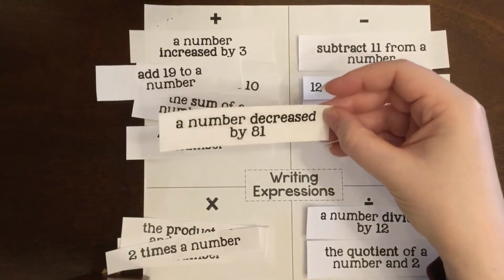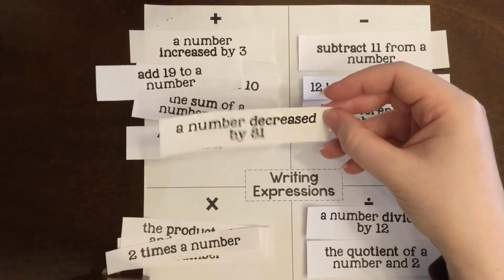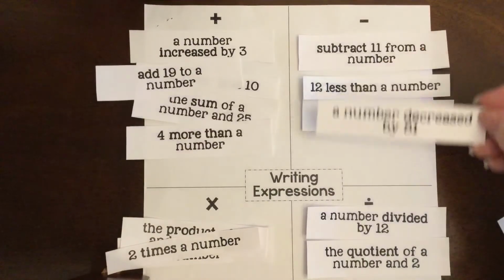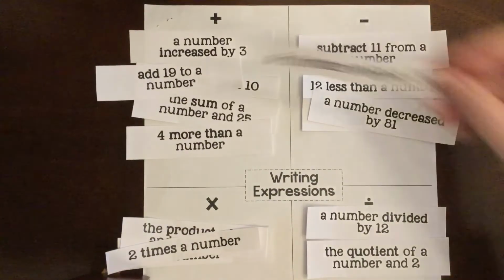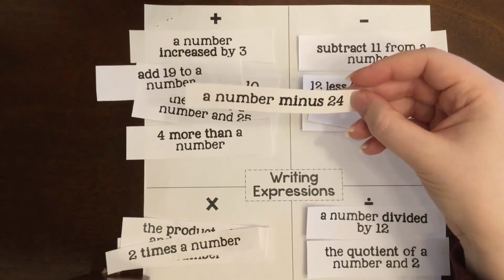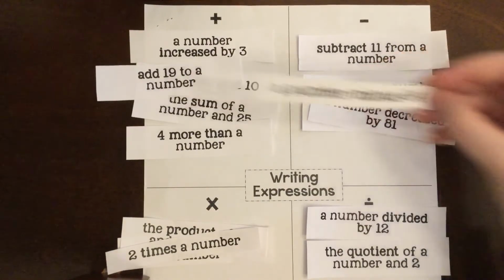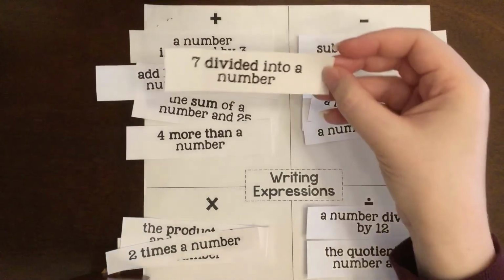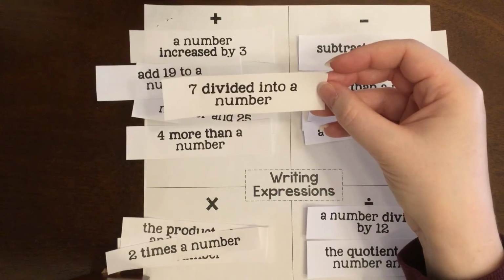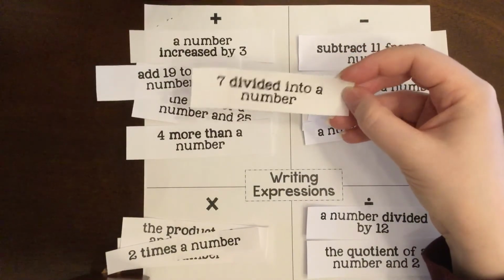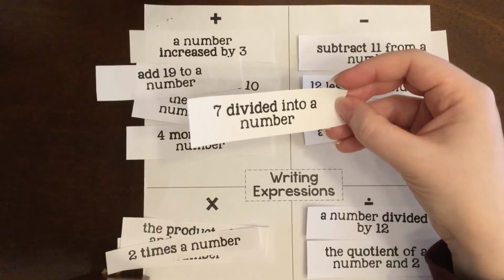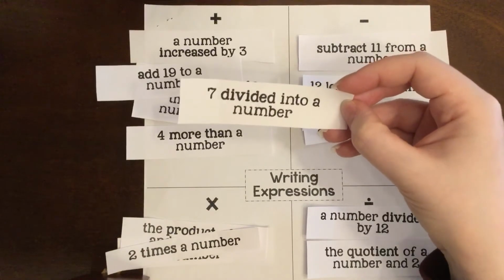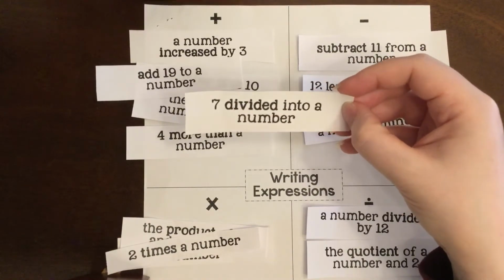A number decreased by 81. Decreased is your keyword, and that's subtraction, so this is n minus 81. A number minus 24, so n minus 24, subtraction. Seven divided into a number. With the wording, we just need to sort through what's happening. You're starting with a number and you're seeing how many groups of 7 fit into that number. So this expression would be n over 7 and it's division.